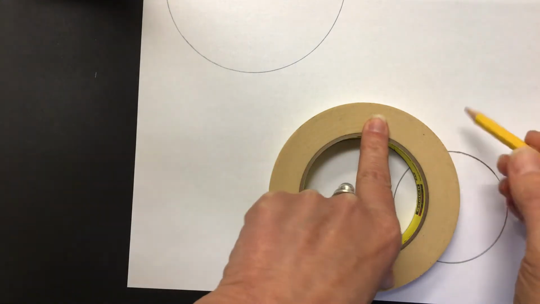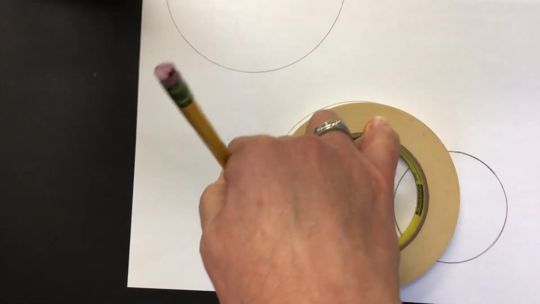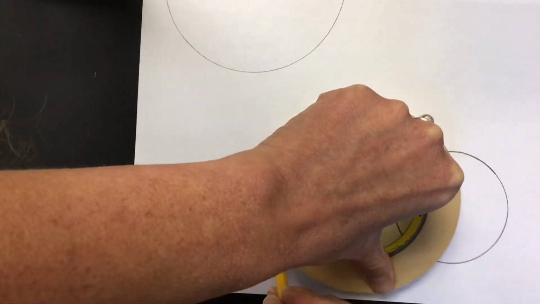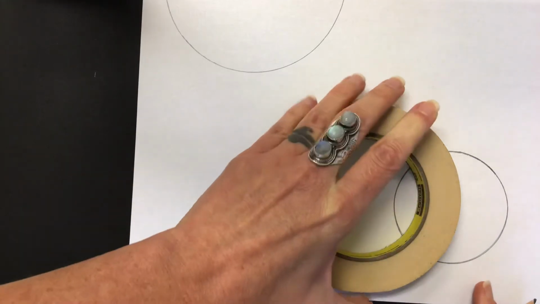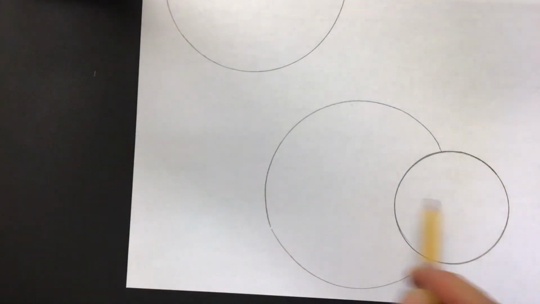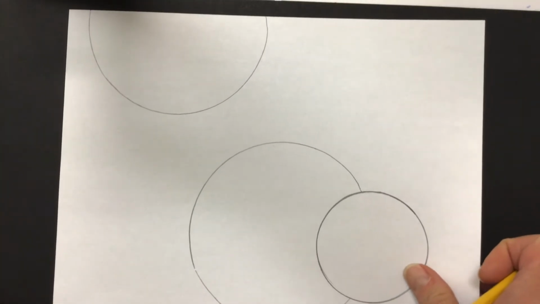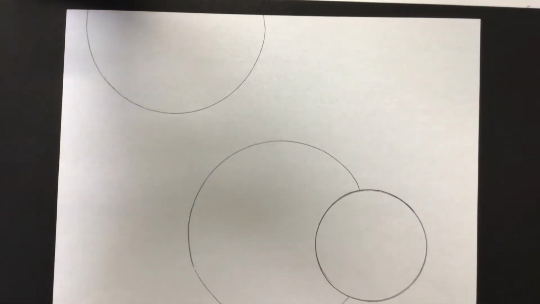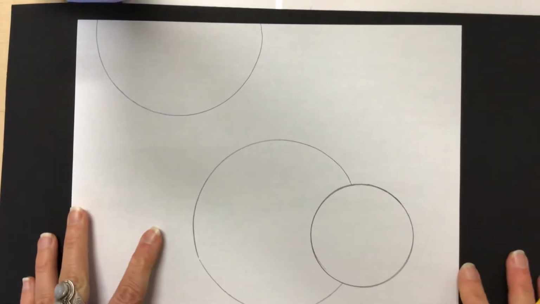So this time I'm going to make the circle going behind the one that I just made. So I'm going to go all the way around, and then I'm going to stop at the other circle so it looks like it's on top. Okay, let me get this centered again so that you can see it, and maybe I will even pull it up a little bit further so we can see a little bit better.